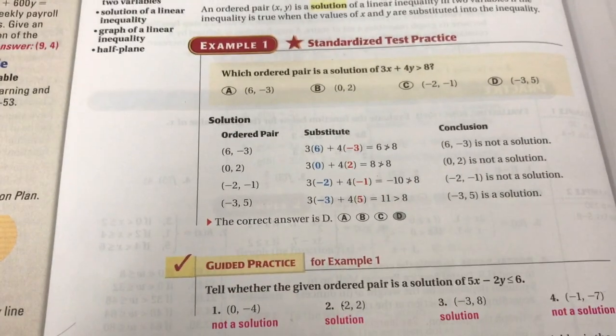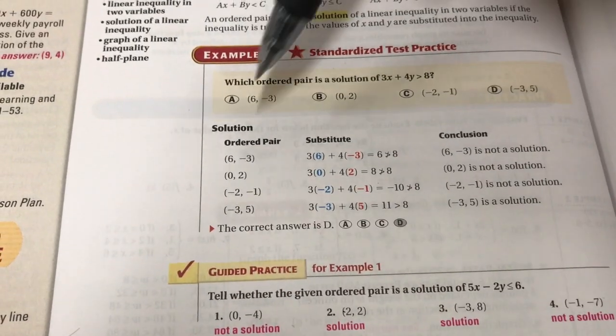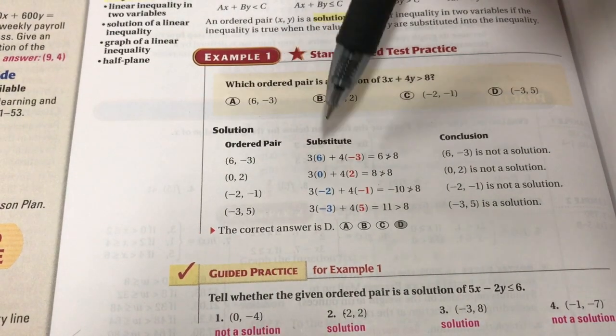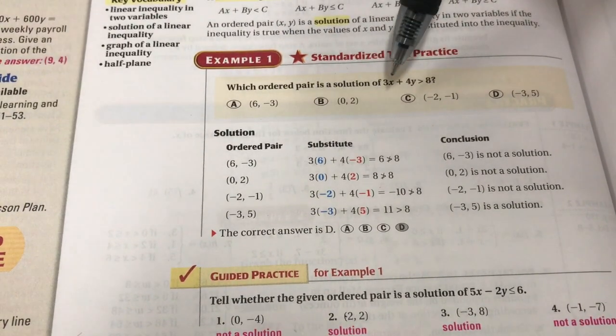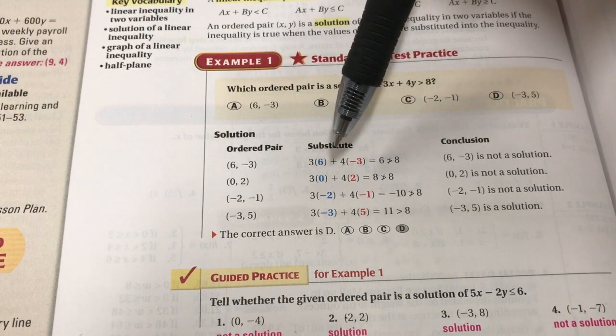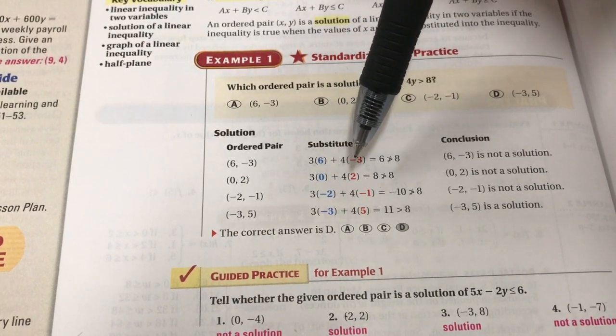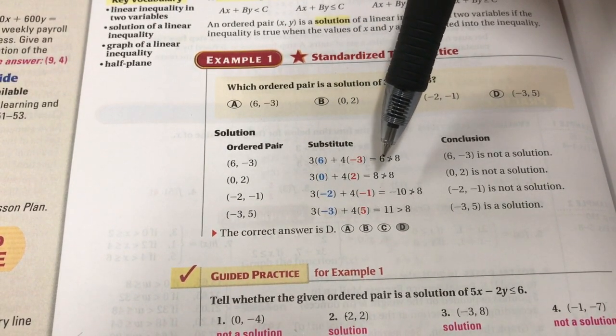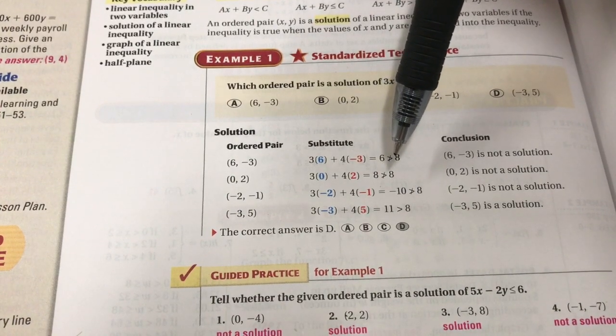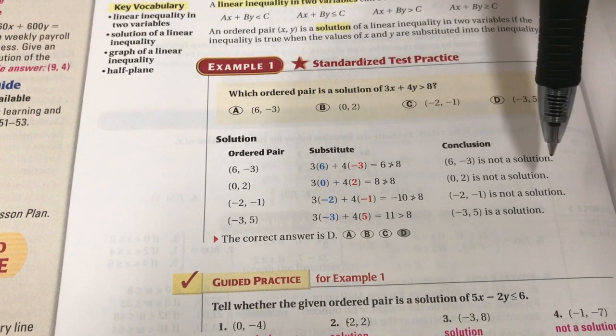Okay, now that you paused it, first we can put in that ordered pair (6, -3). It's going to go in where the x is. So 3 times 6 is 18. 18 plus -12 is equal to 6. 6 is not greater than 8, therefore it is not a solution.